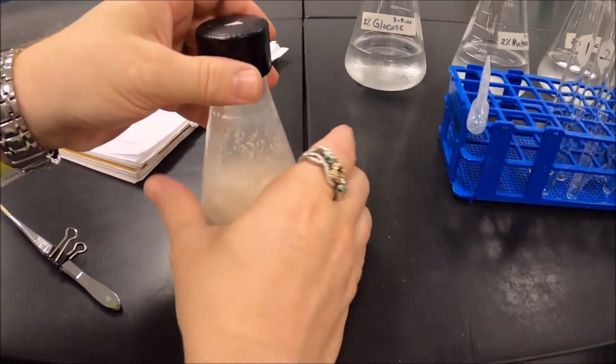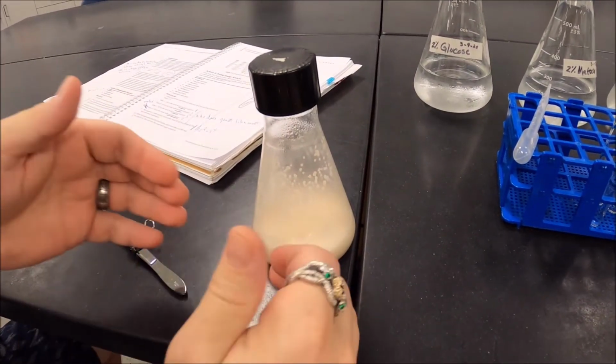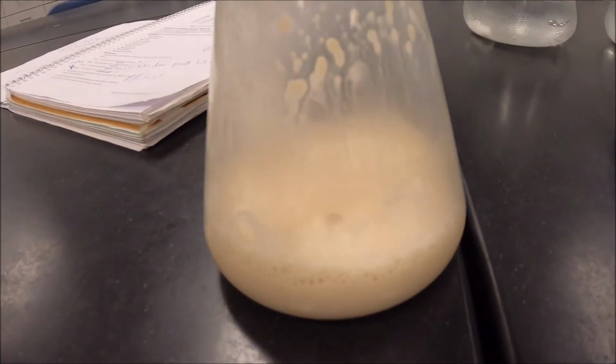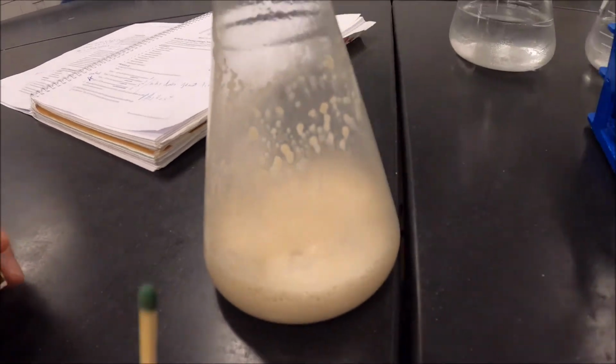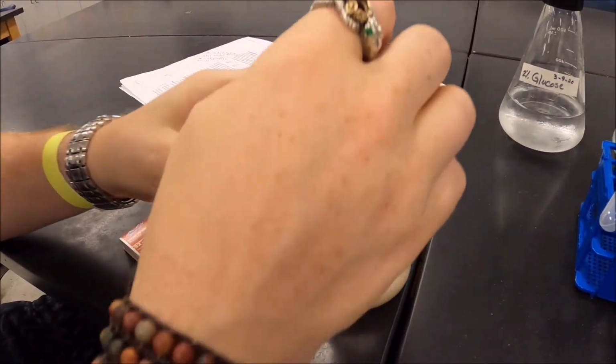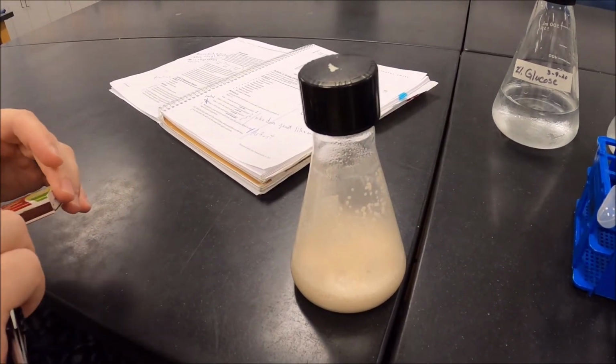What we have here, folks, is a little flask that has fermenting yeast inside of there. You can tell that it's fermenting because you can see the bubbles down the base of this. And what I'm going to do is strike this match here, and we're going to stick it down in there and just see what happens. You know, we may not get anything taking place, or we may see an effect, and I hope that we do.